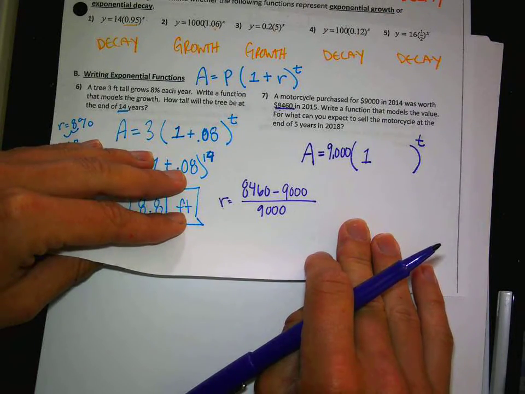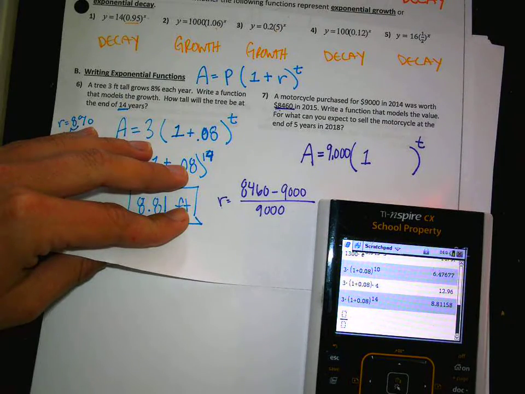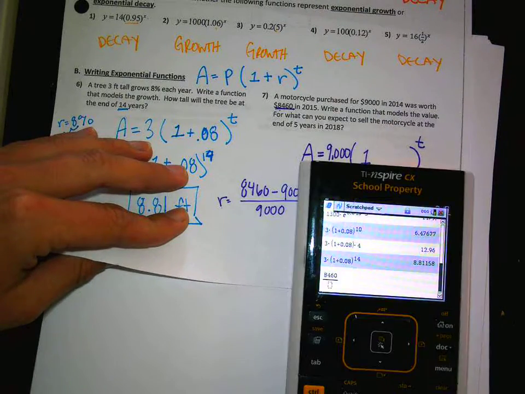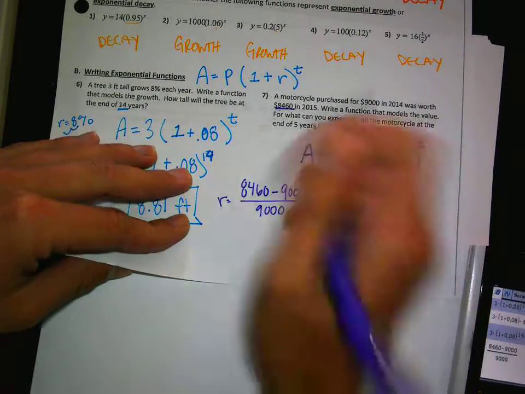Does that make sense? Okay. And so we're going to plug in the calculator. 8,460 minus 9,000 over 9,000. And I get negative 0.06.